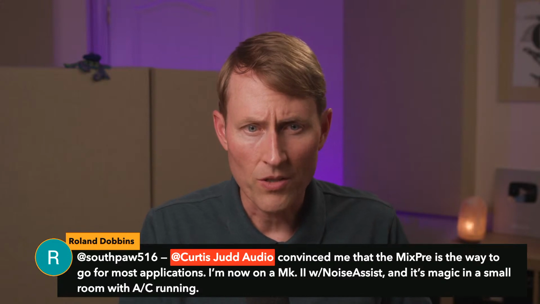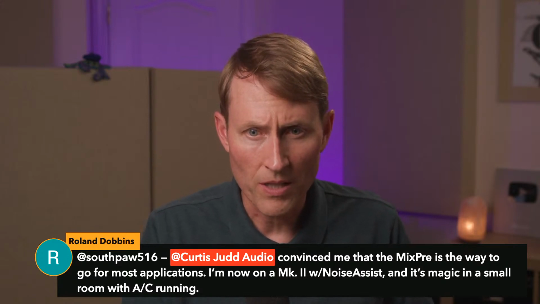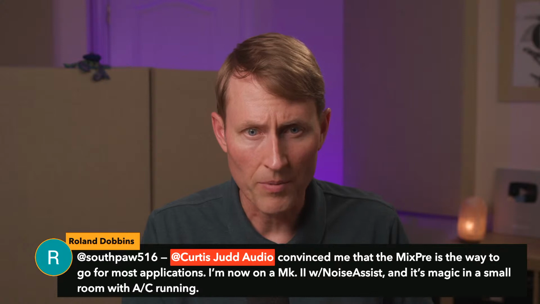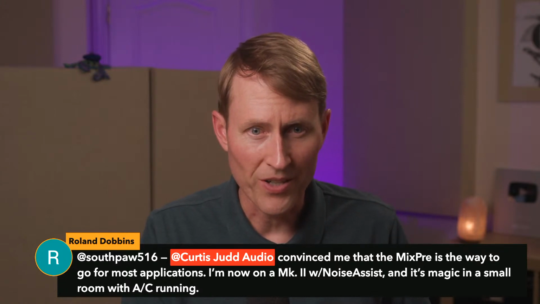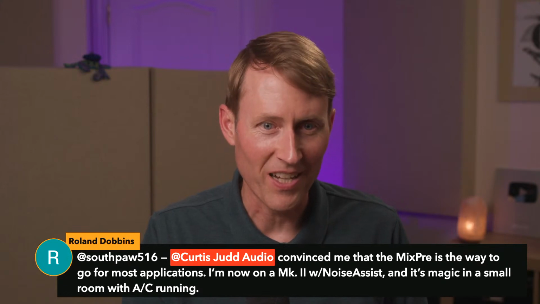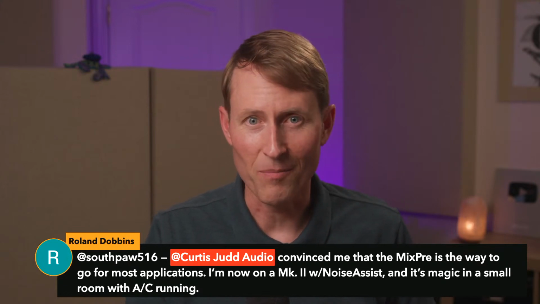Southpaw 516, so this is from Roland. Curtis Audio convinced me that the mix pre is the way to go for most applications. I'm now on a Mark II with noise assist, and it's magic in a small room with AC running. Yeah, I agree. That's a great little setup for sure. And by the way, Roland, you can use that as your converter if you don't want to buy a DI box. So you've already got the gear if you wanted to use that.